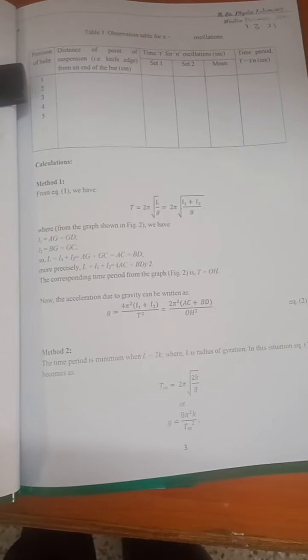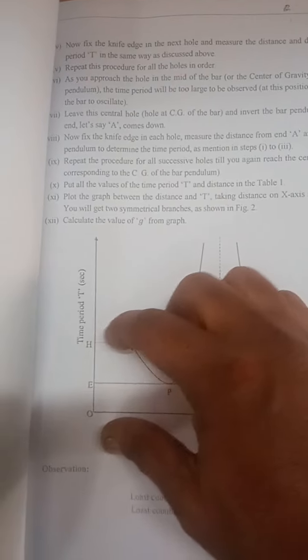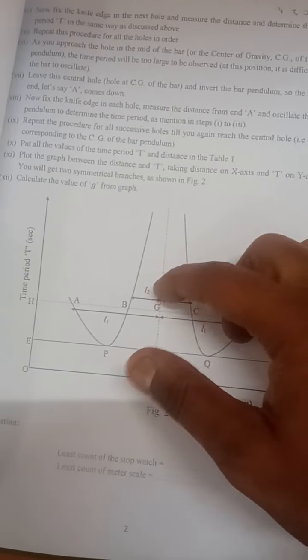So let's put all those things into the formula. See, it says over here T is OH square. Let me show you the plot again to show where OH is. OH is essentially this height, you could see, this side over here, OH, right? So this is the time period with respect to CG to G. So after you put these values, you would get the value of acceleration due to gravity at the location of the lab.